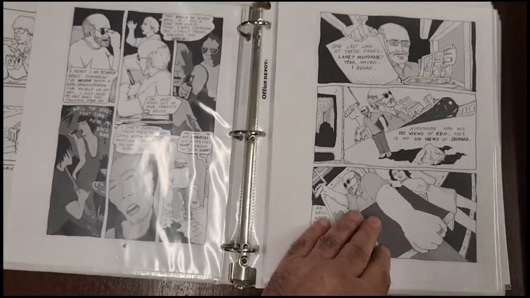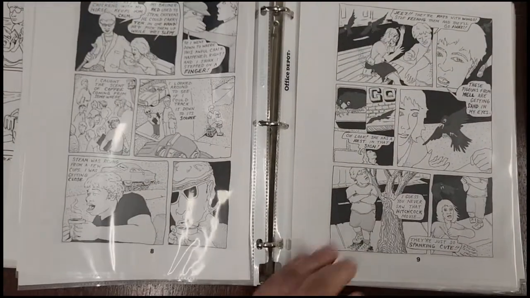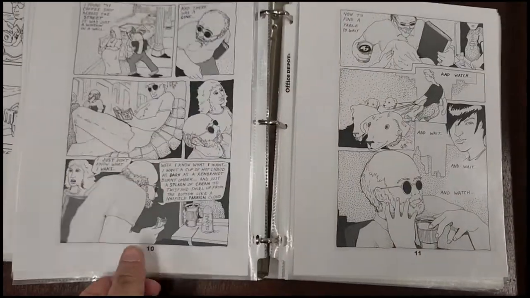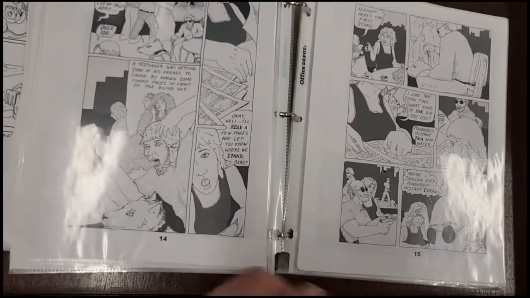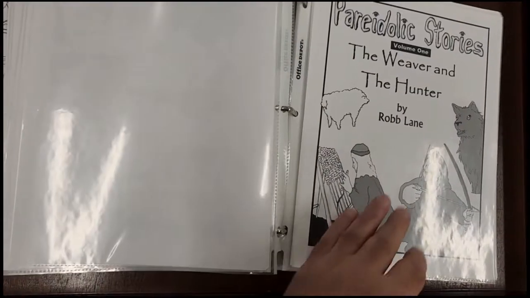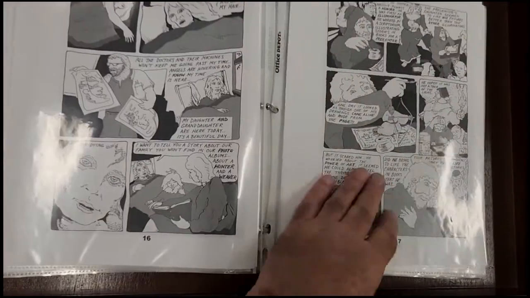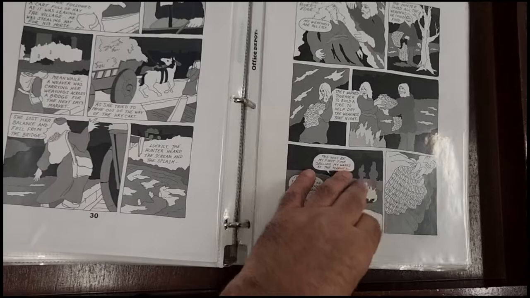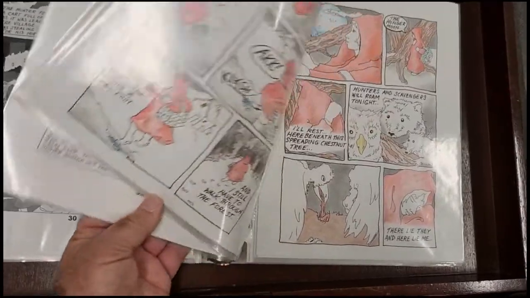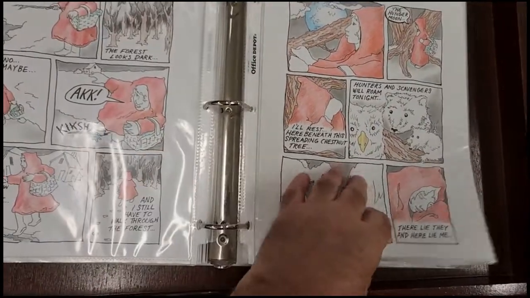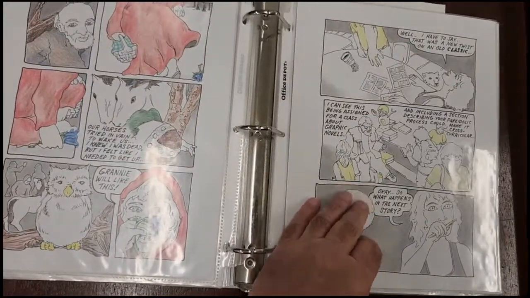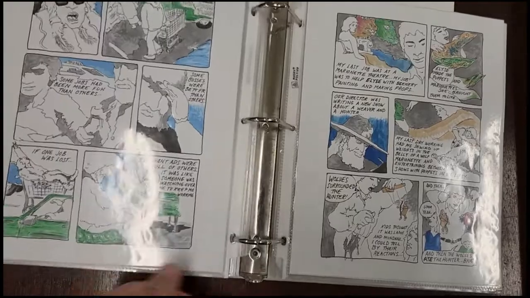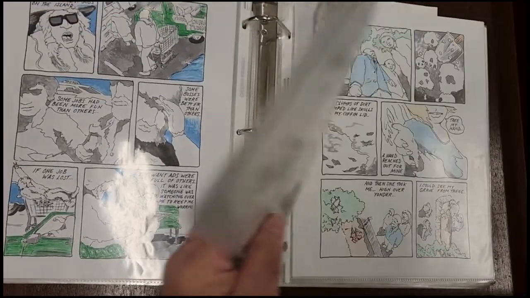And I end up with page after page of completed, drawn, shaded, cross-hatched, colored pages of stories. I arrange the pictures into what looks like a meaningful story, a sequence that makes sense, and I ended up with the graphic novel. Here's how I ended with the graphic novel called Stories from the Pareidolic Realm.